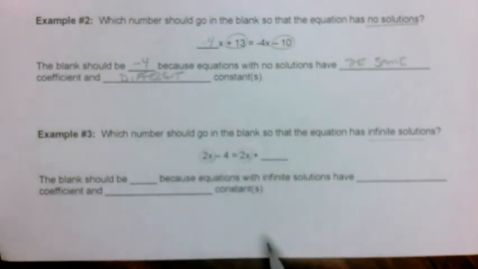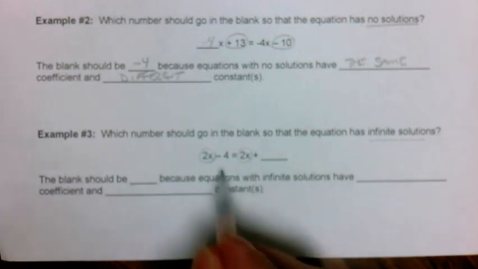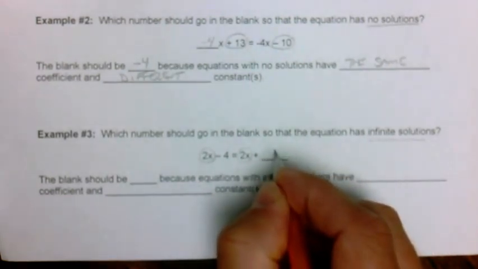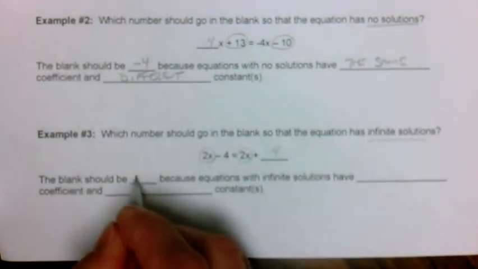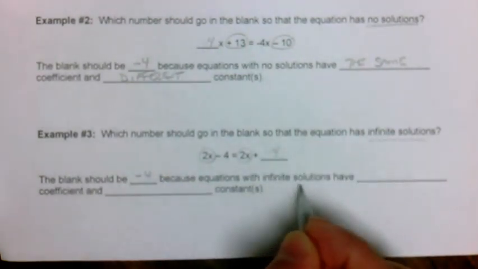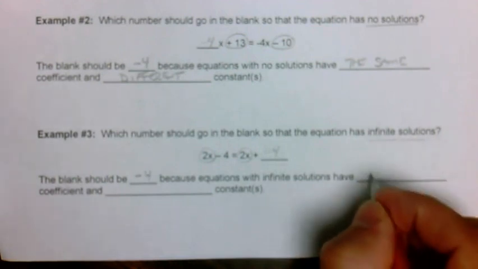Since the constant on the left is negative 4, the constant on the right also has to be negative 4.